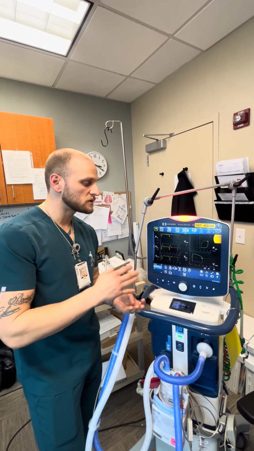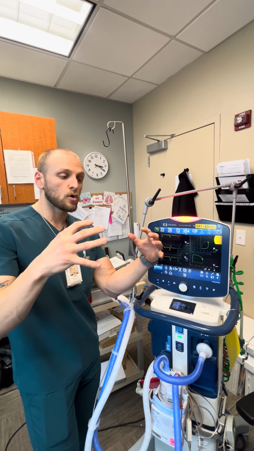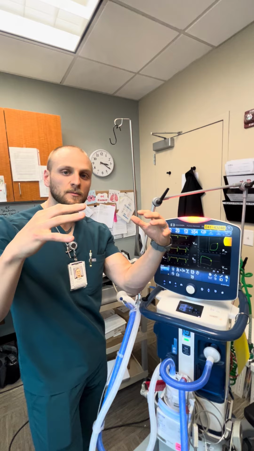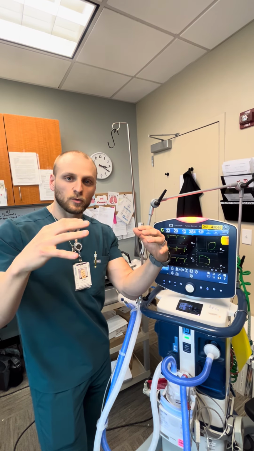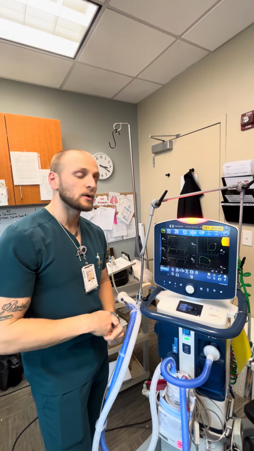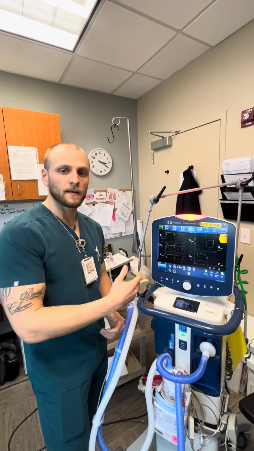The longer these patients are on, theoretically, the more time you keep them at that high safe pressure, the more time you give those lungs to improve. Oxygenation will improve and lung compliance will improve, okay? How do we wean now? We're going to go to that, all right?